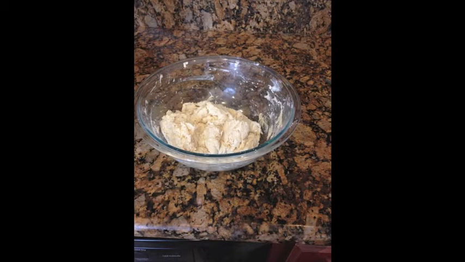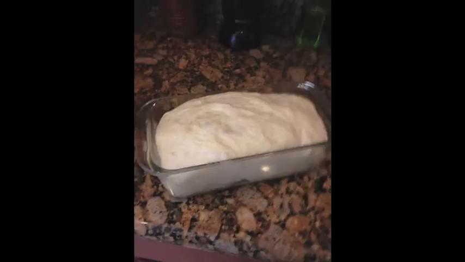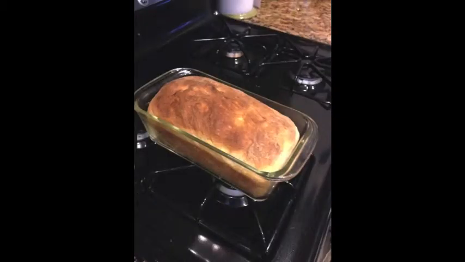Yeast are unicellular fungi that ferment carbohydrates, which means they break down glucose into ethanol and carbon dioxide. The ethanol is what makes beer alcoholic, and the carbon dioxide gas causes bread to rise.